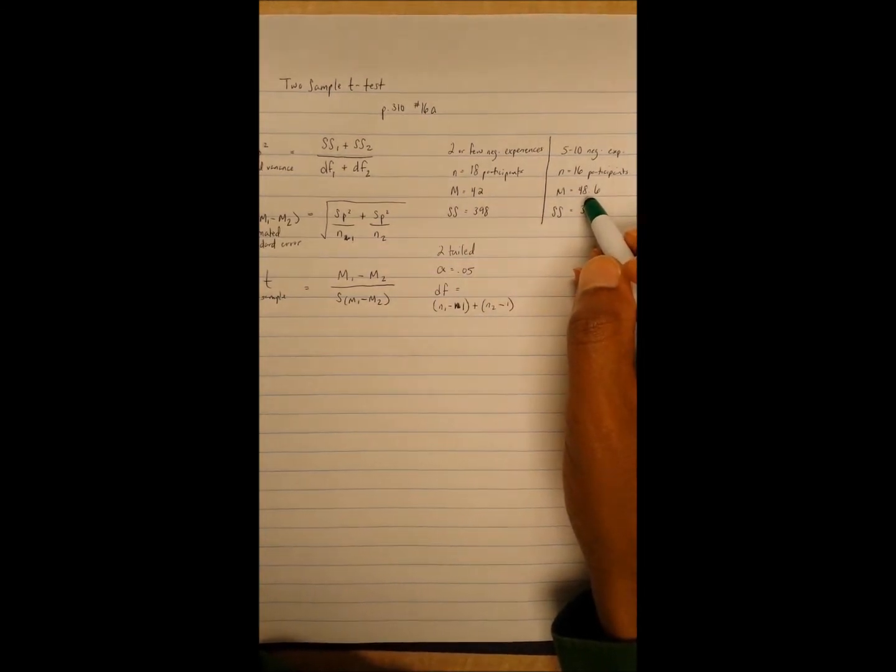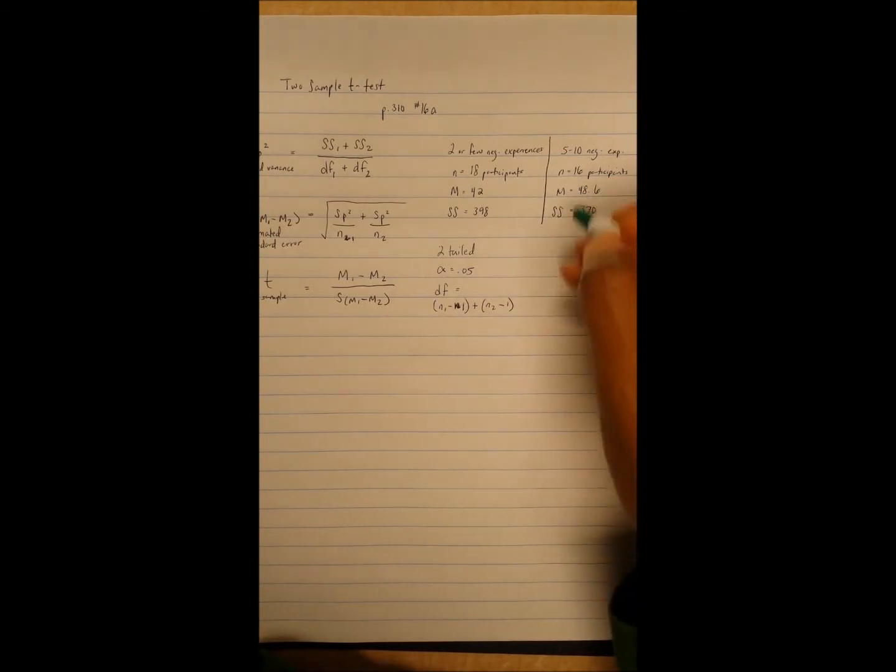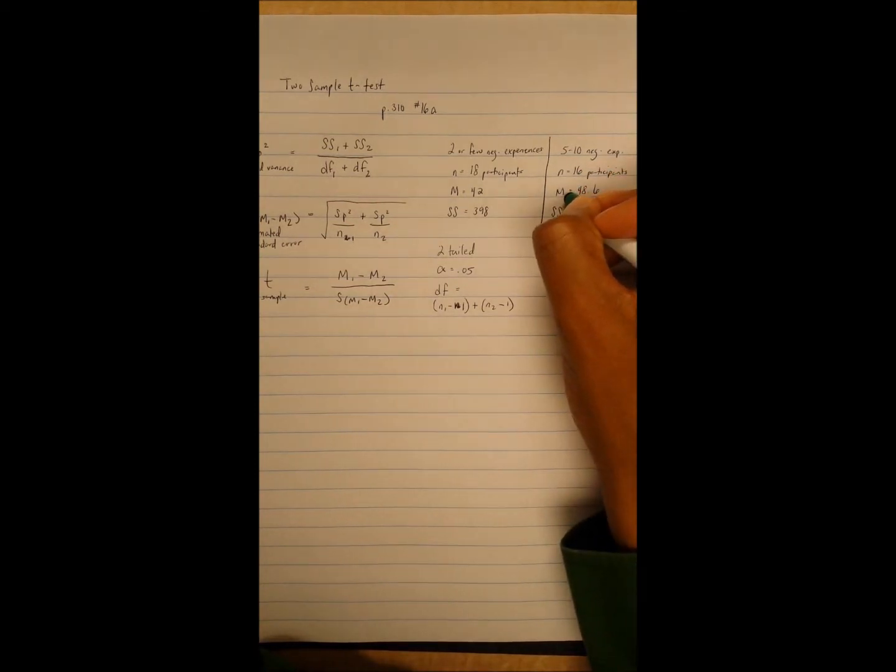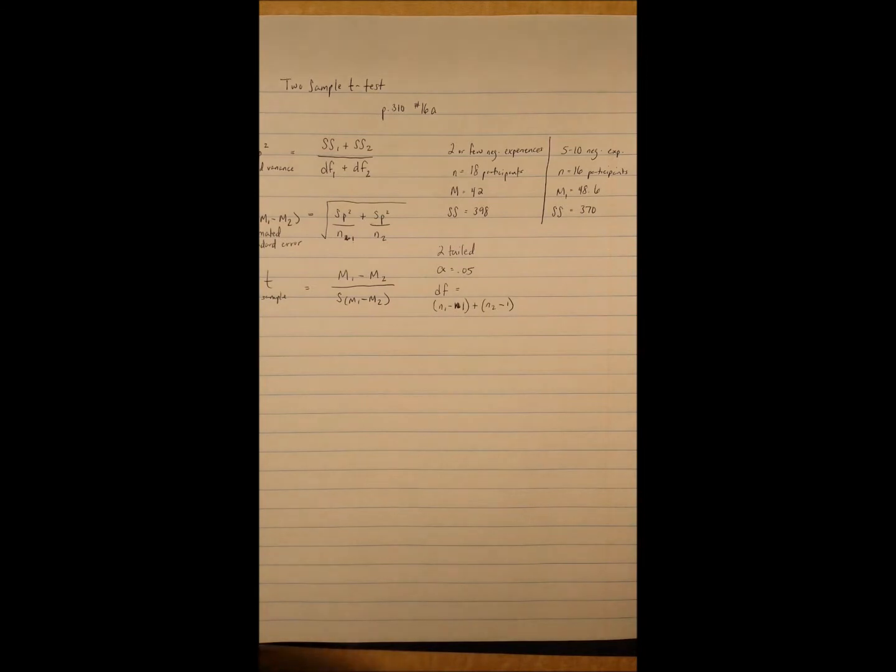So if this group has the highest mean, I'll go ahead and designate this as sample 1. But in truth and actuality, it does not matter which one you designate as 1 and 2. It will determine how you go about interpreting the significant difference, though. So that's really important.